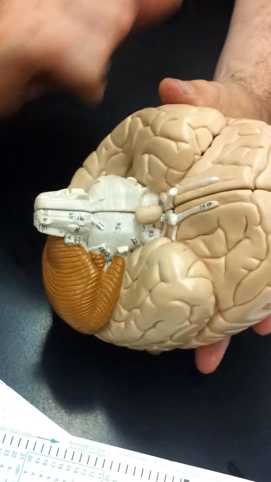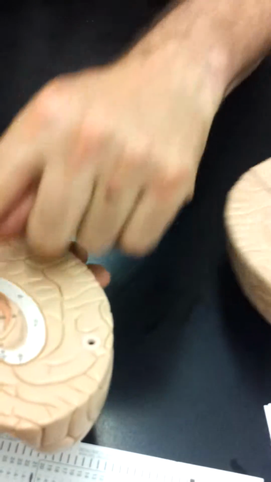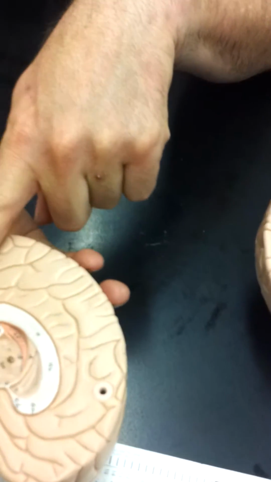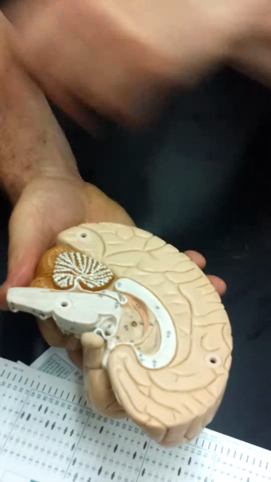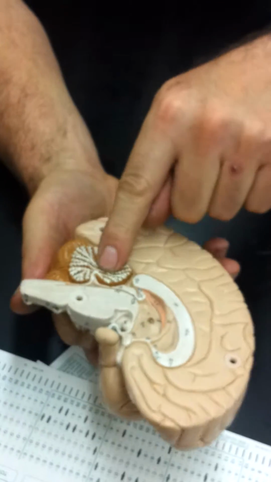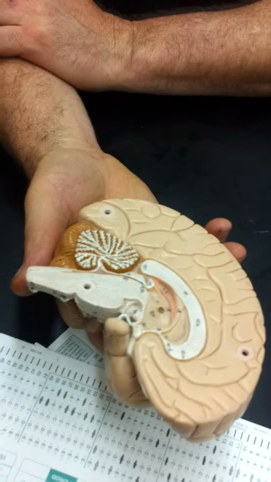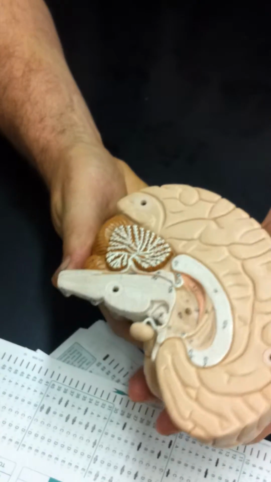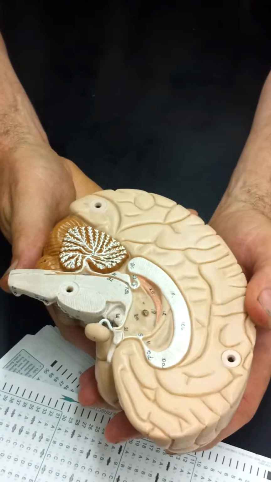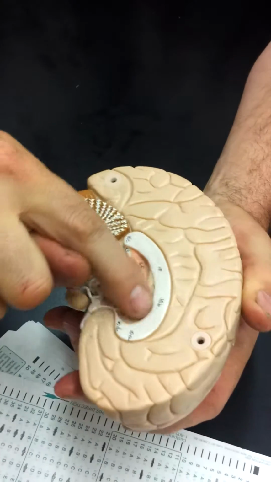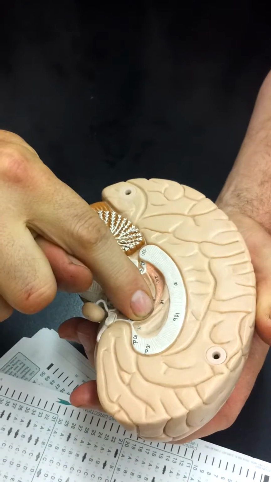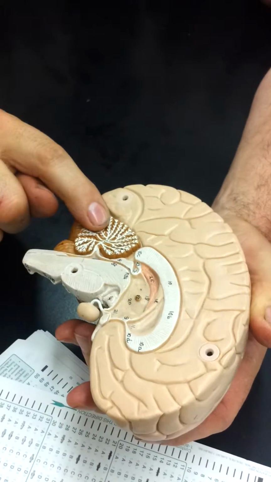Key thing about the pons, it is a relay center to send information into the arbor vitae of the cerebellum. What is the other major relay center of the brain? The thalamus. And it's not next to the cerebellum.